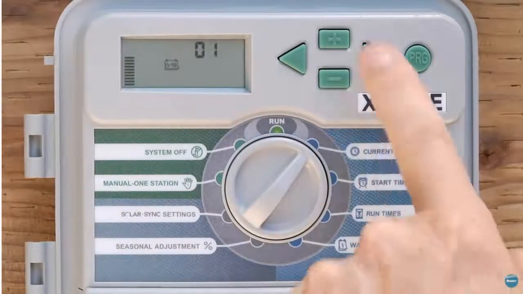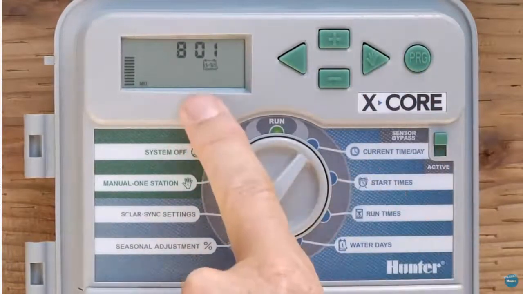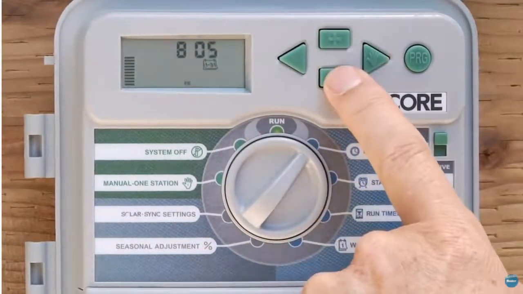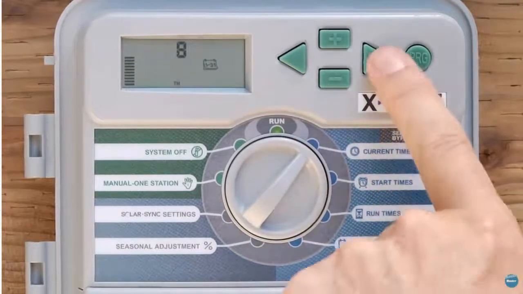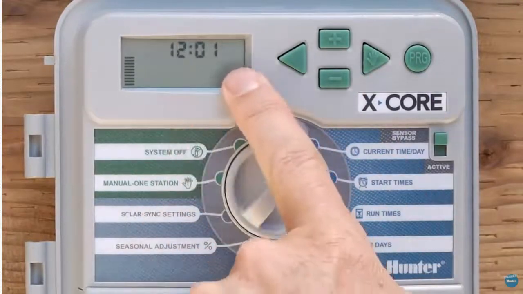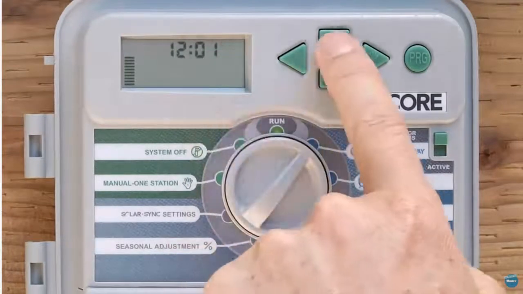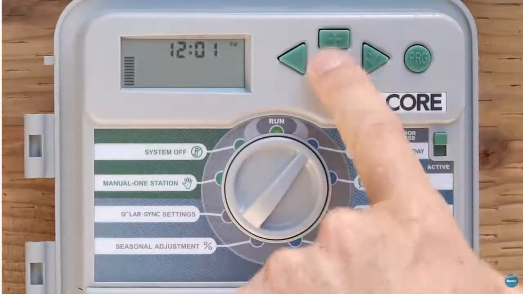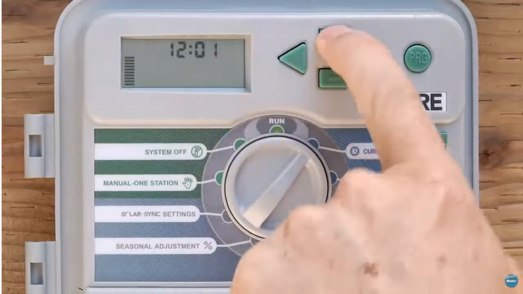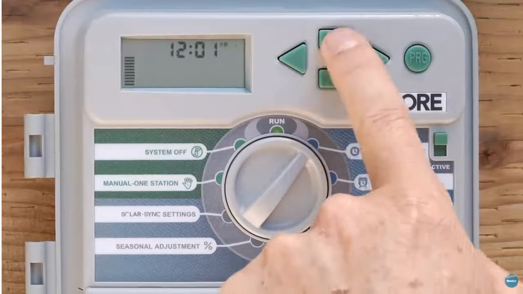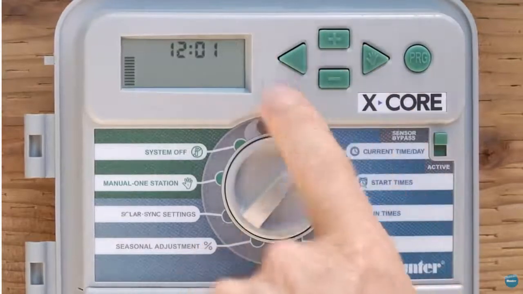And we'll go to August, and we'll hit the right arrow, and this is the day. So we'll just use the plus button and go up to August 4th. Use the right arrow to advance to the next option. Remember, we're still under current time and day. The next option is AM, PM. You can go plus to PM, plus to 24-hour mode, plus to AM, or you can go backwards through the 3 choices. So right now it's PM, so we'll leave it on PM.